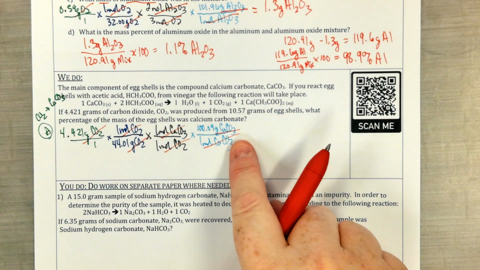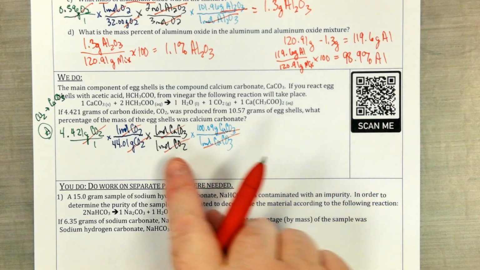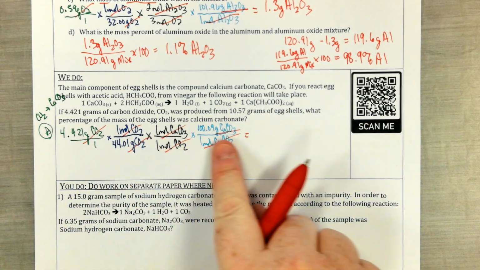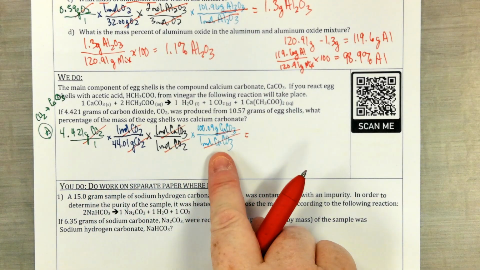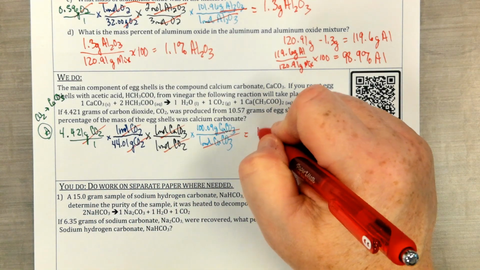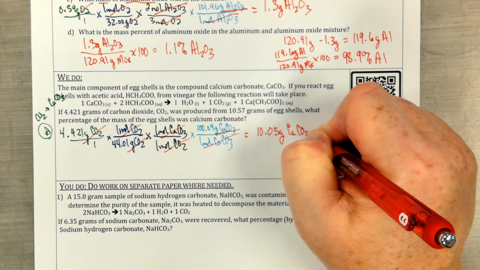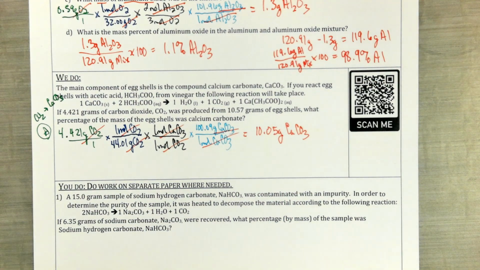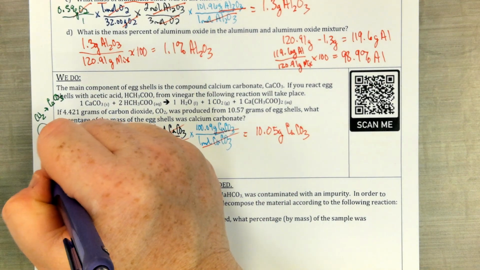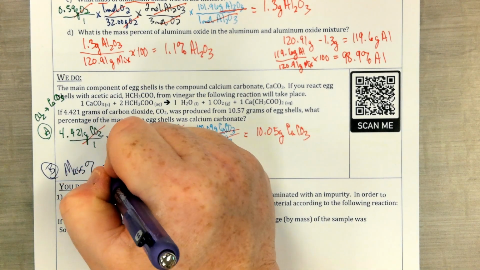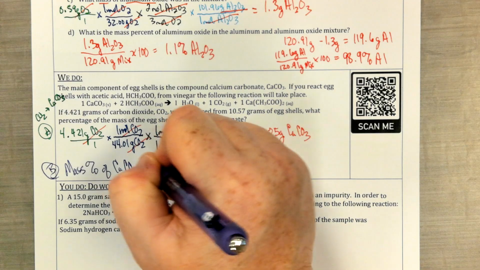So once I have that mass, that's the mass of just the calcium carbonate. Now I can relate it to the eggshells. So when I multiply across the top, multiply across the bottom, and then divide, I get 10.05 grams of CaCO3. So then part B is the mass percent of CaCO3.